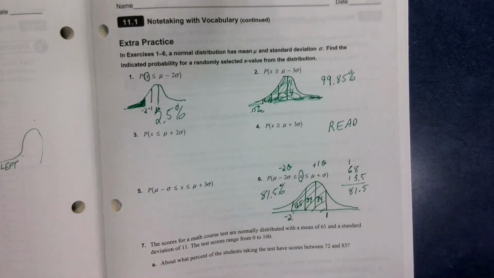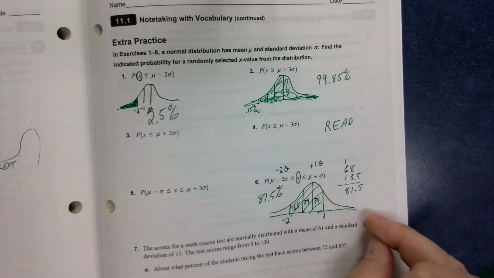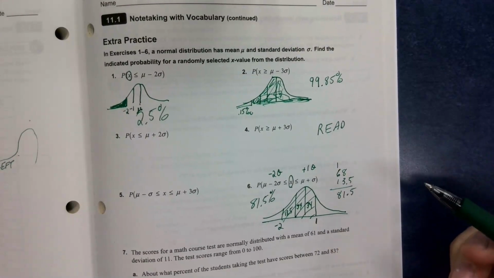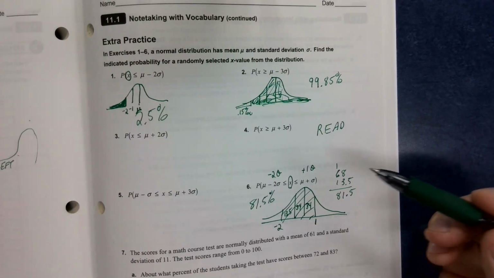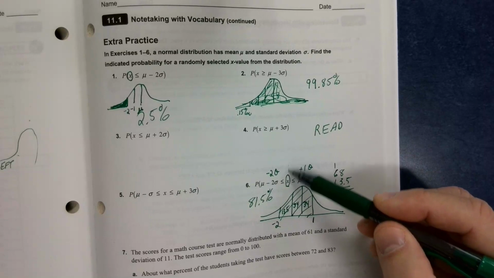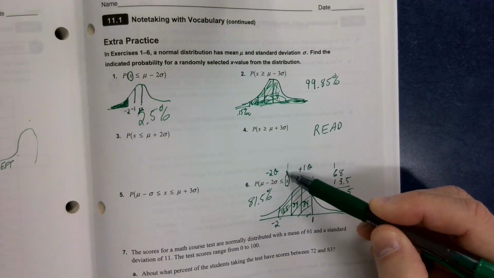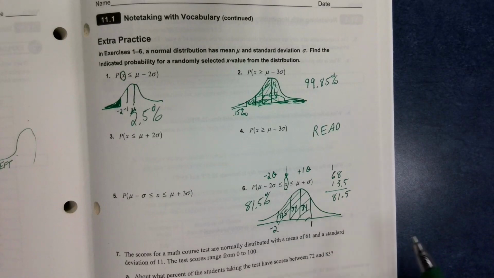So that answer would be an 81.5% chance. Okay? So hopefully we're at least finding out what that means. So that's saying that if we actually did some data here, we would know that a typical person's score 81.5% of the time would fall between negative 2 standard deviations and 1 standard deviation. And this data could be anything. Okay, so here we go.